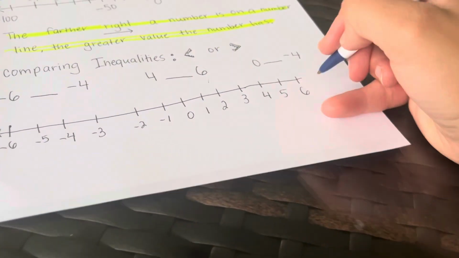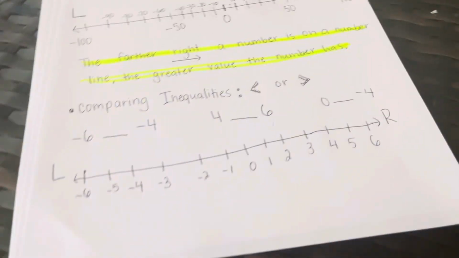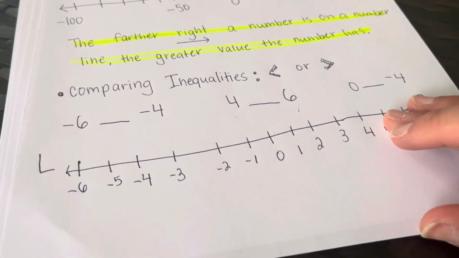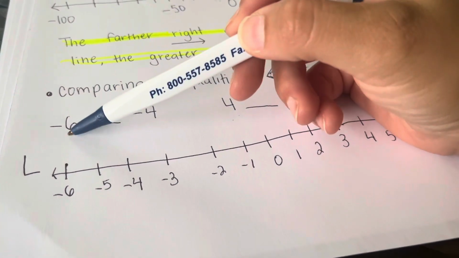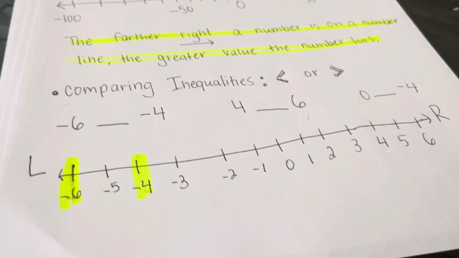The farther right on your number line that number is, the bigger that number is, the greater value that number holds. So if they want us to compare negative 6 and negative 4, negative 6 is here, negative 4 is here.